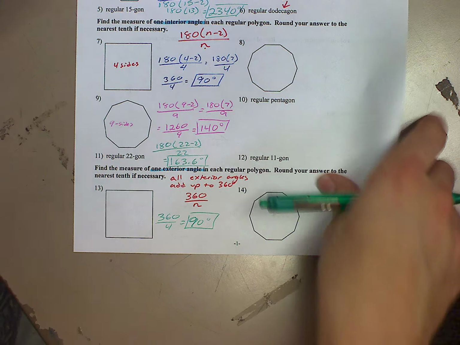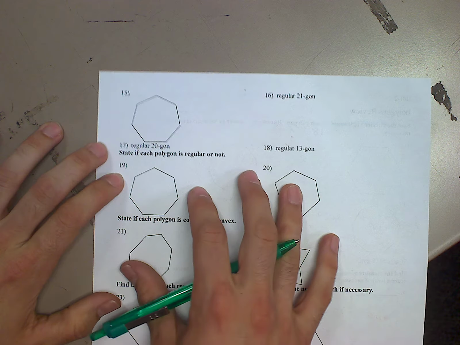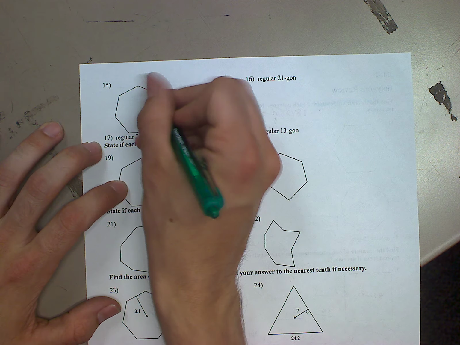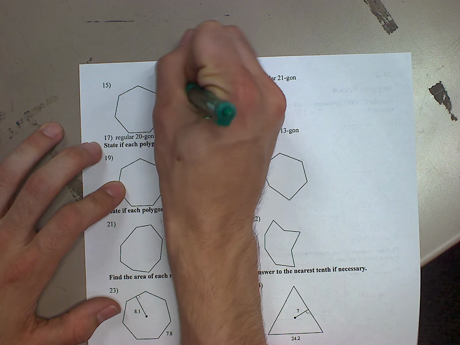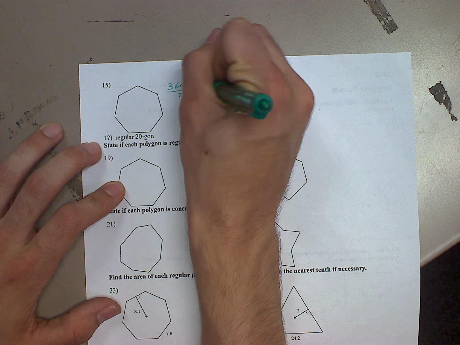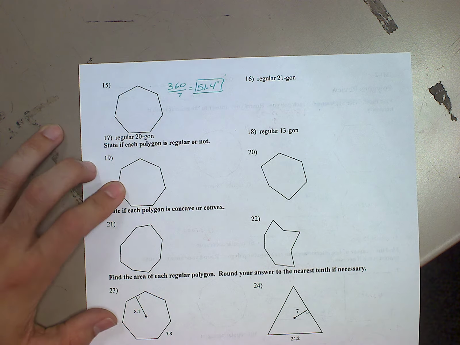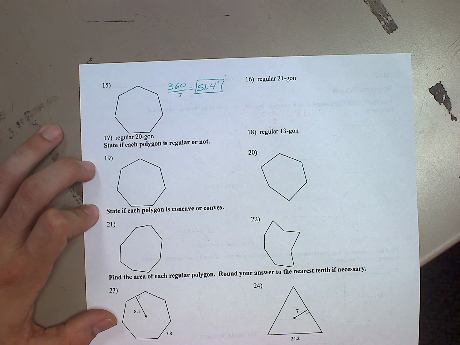Turn it over. 15 is how many sides? 7. So 360 divided by 7 is 51.4. Mr. Flores, to be honest, you could literally only know one formula and just solve all of them.